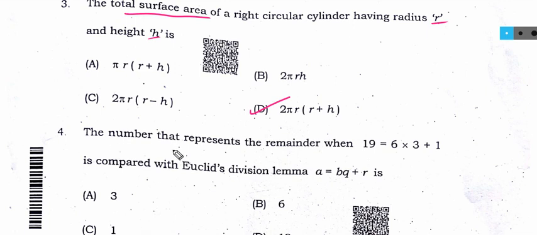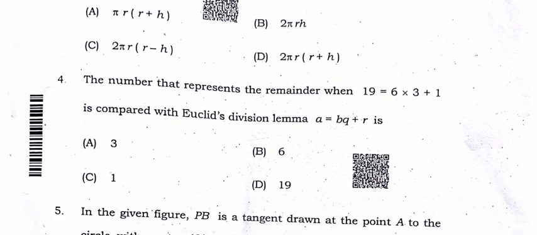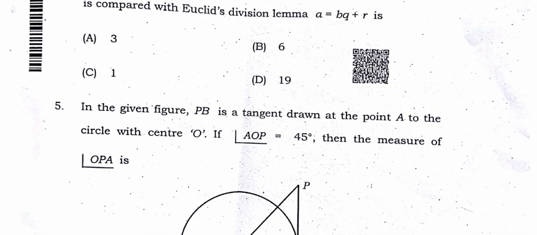The number that represents the remainder when 19 is equal to 6 into 3 plus 1. That is, we have to identify what the remainder is here. Remainder means here r shows the remainder, that is, r represents the remainder, so the answer is equal to 1. Option C is the correct answer. Then we move on to the next one.